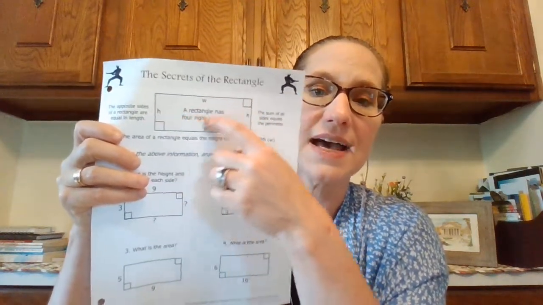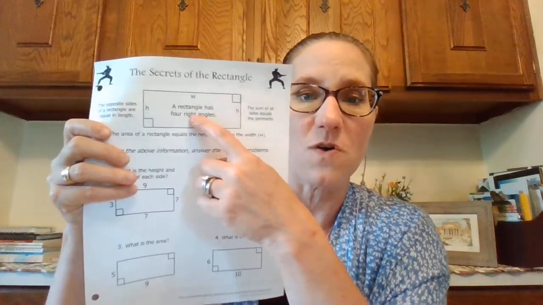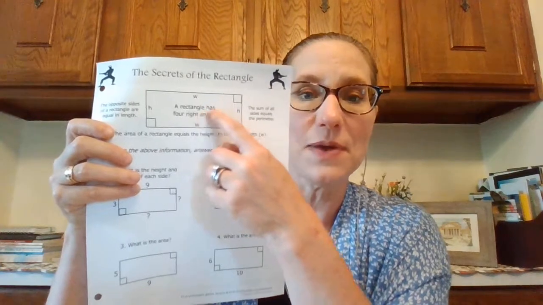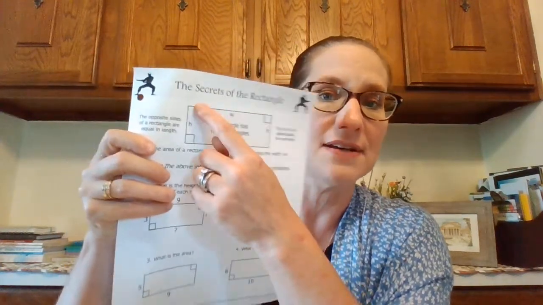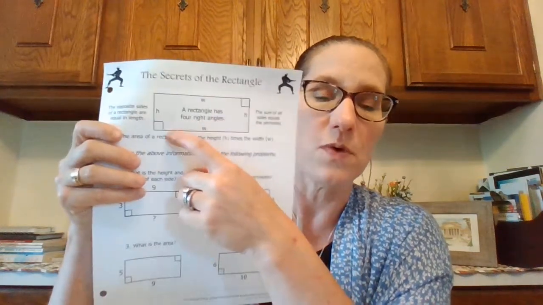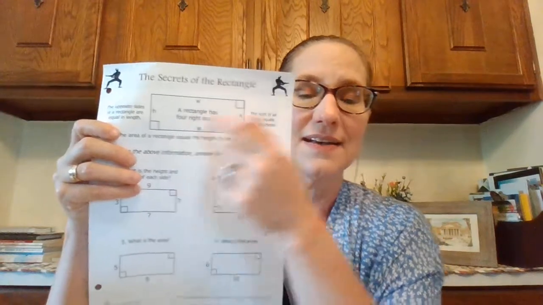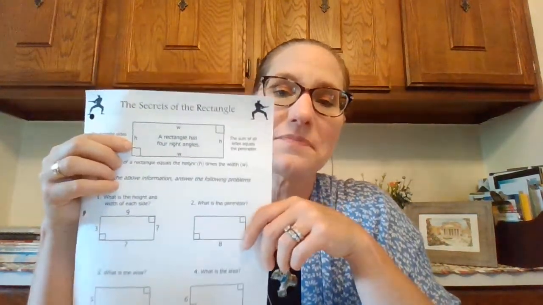So the inside is the area. So if we're talking about a swimming pool, something that's full of water, then we would want to know the area, not just the perimeter. You don't want to just know the perimeter of a swimming pool, because then it wouldn't be full of water. So area is like a swimming pool full, and perimeter is like the fence going around it.